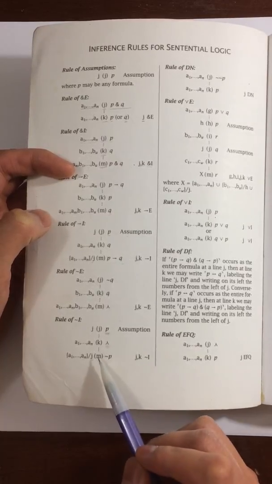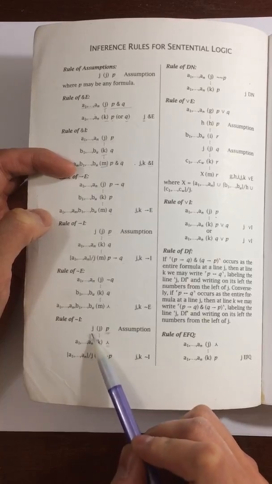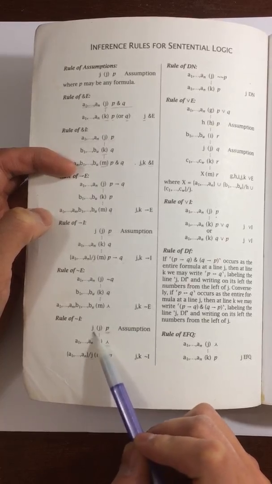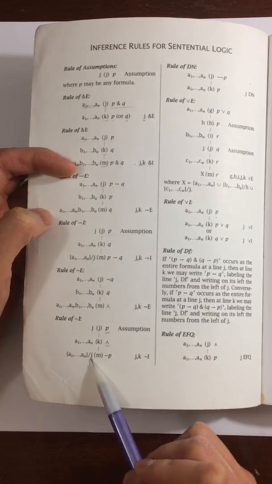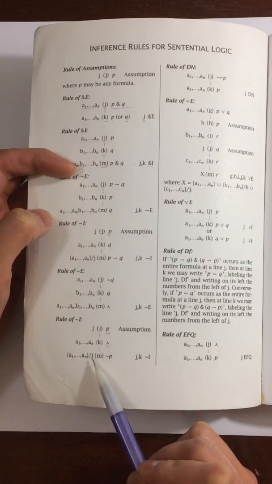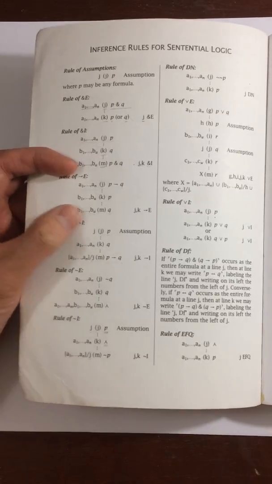Likewise, for all discharging rules, J, the line of the assumption, the formula with which you're negating, is left out of the dependency number. It's discharged once you use negation introduction.